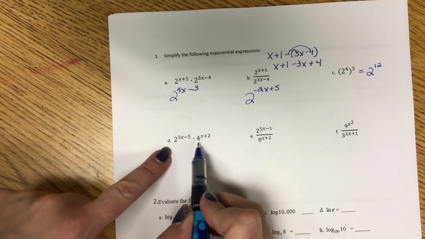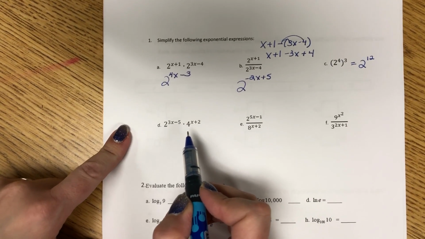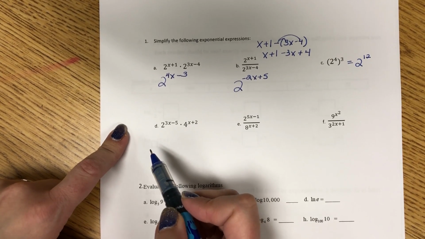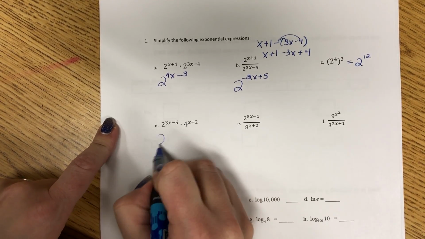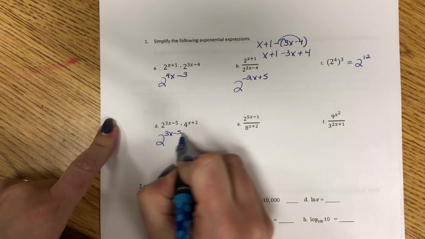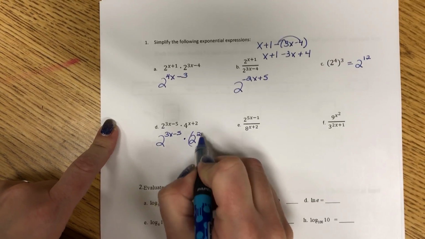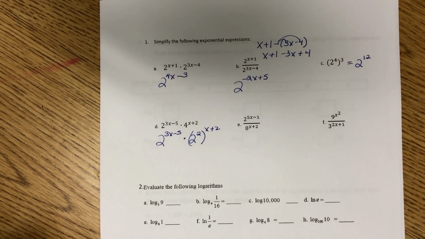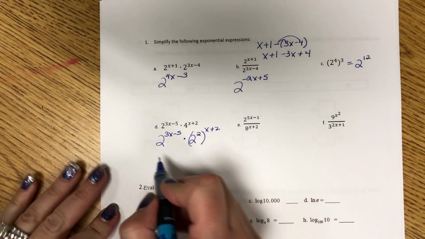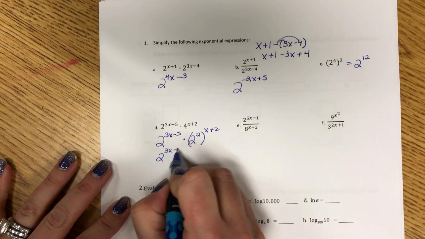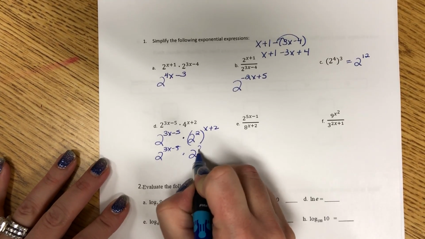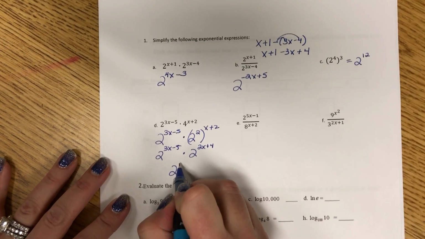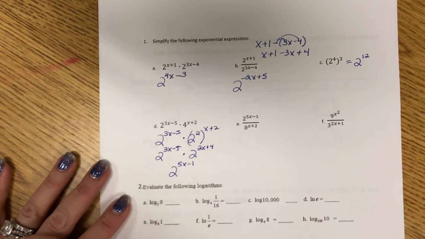Now in D, the bases are not the same, but I can get them the same. And I'm sorry the video keeps shaking. I'm on a wobbly table and I'm not going to stop because then I'd have to start over. So, sorry. So for D, I'm going to make 4 into 2 squared, but now we have an exponent to an exponent. So that is really 2 to the 2x plus 4. We multiply the exponents. Now I can add exponents to get my final answer.